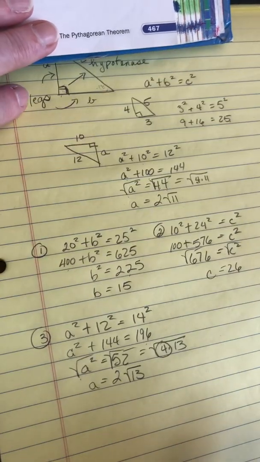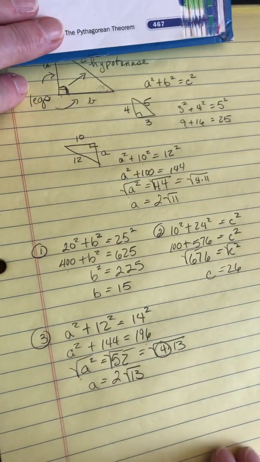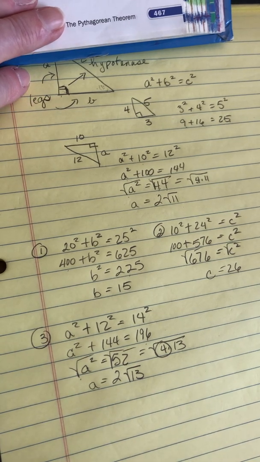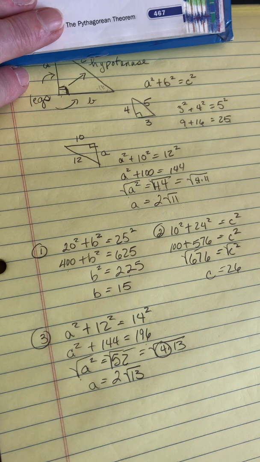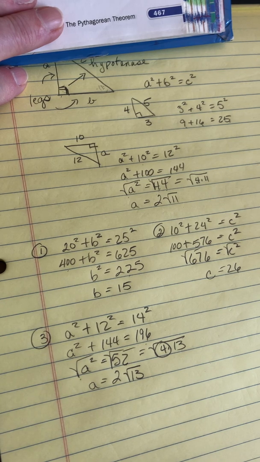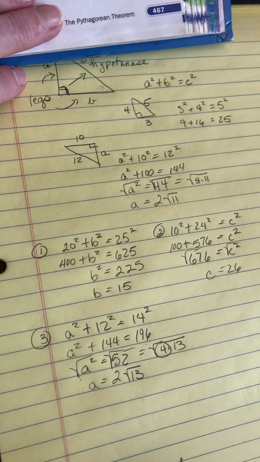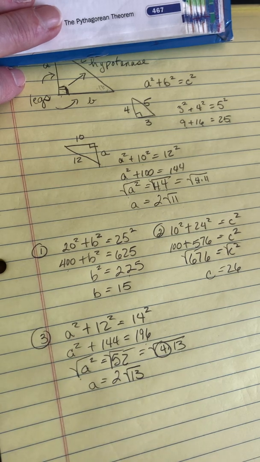Now, the converse says that because A squared plus B squared equals C squared, if that's true, it's a right triangle, okay? So I could also know it's a right triangle if A squared plus B squared equals C squared. And so they give you a couple of examples, and it's just kind of doing the same thing.